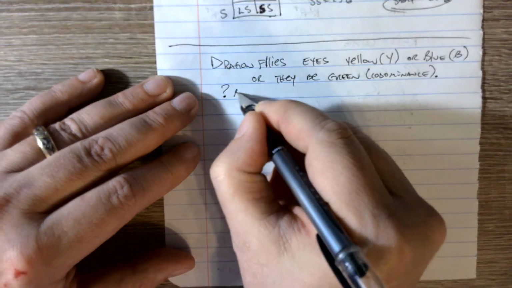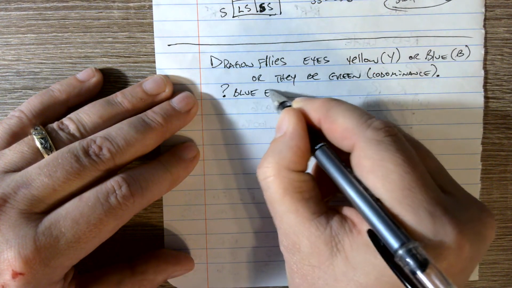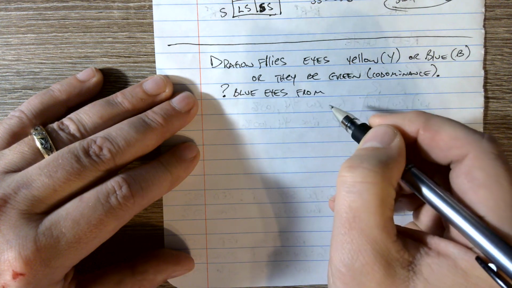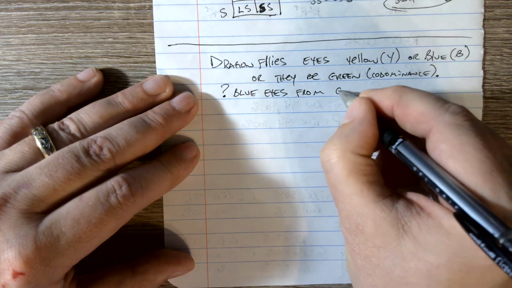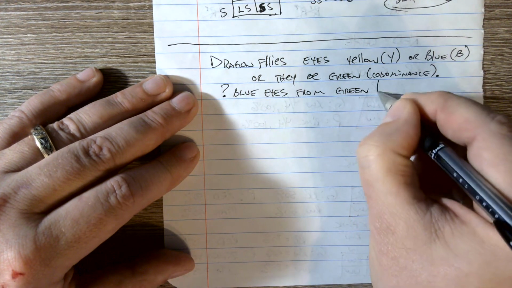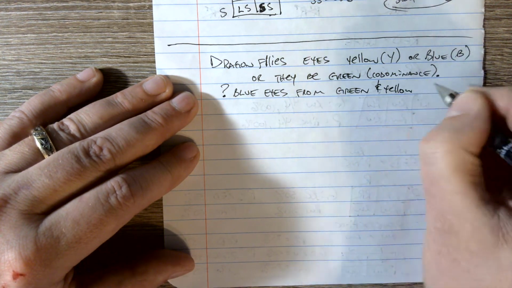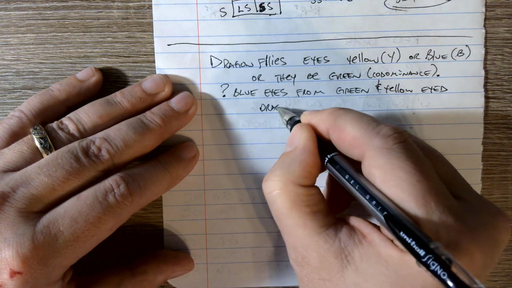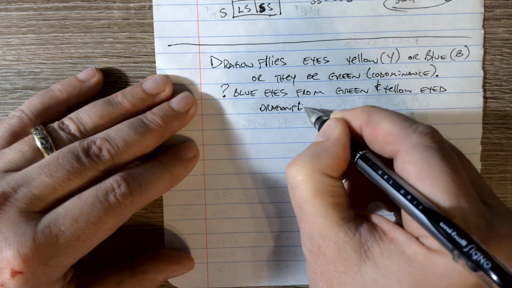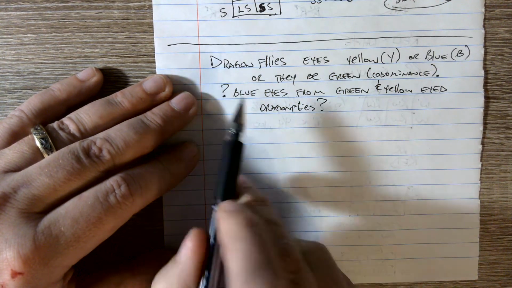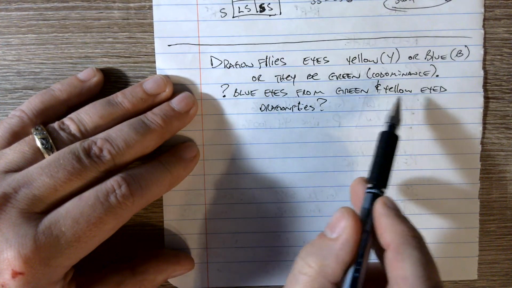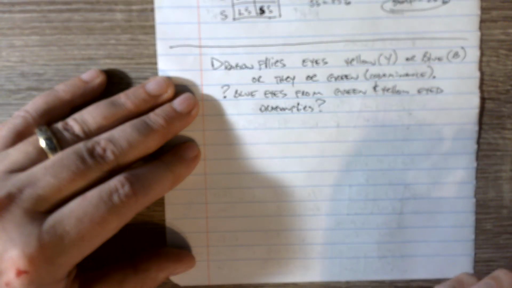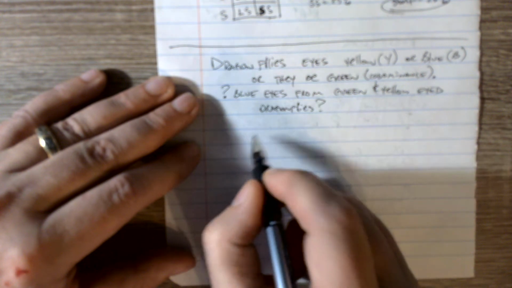What is the chance of getting blue eyes from green and yellow-eyed dragonflies? So what's the chance of getting blue eyes from green and yellow-eyed dragonflies? So one parent's green and one parent is yellow. All right? Okay, so first things first, parents.